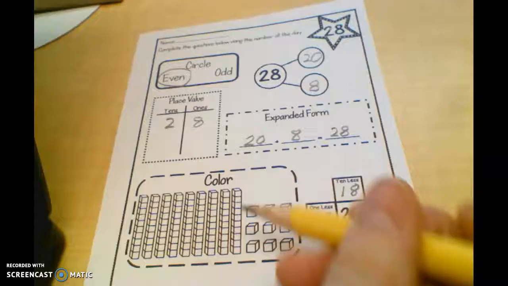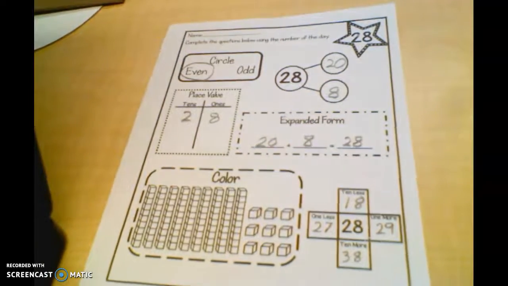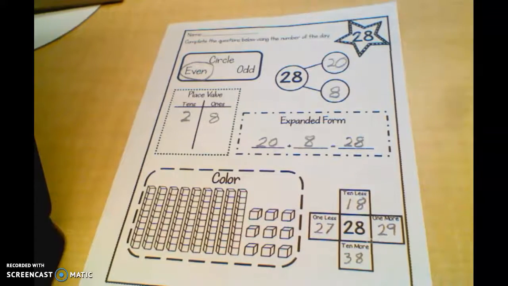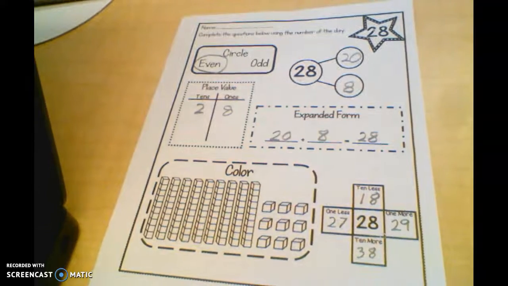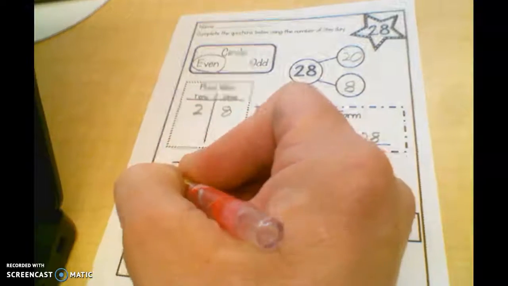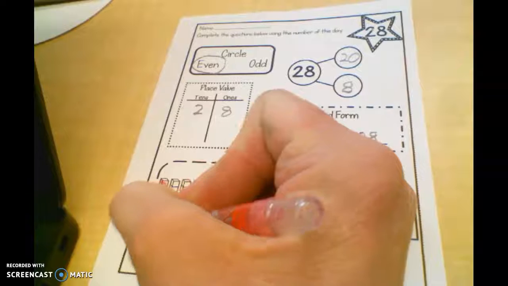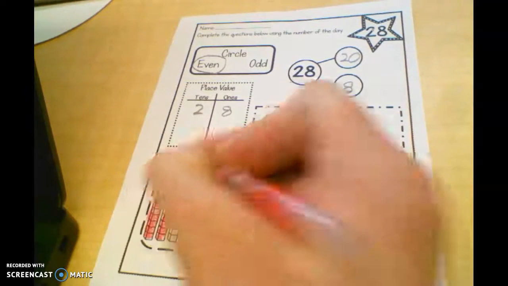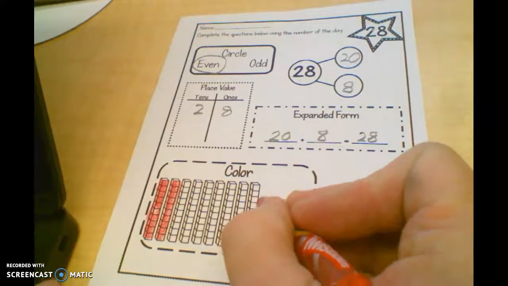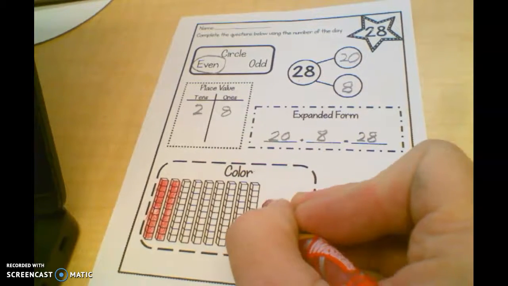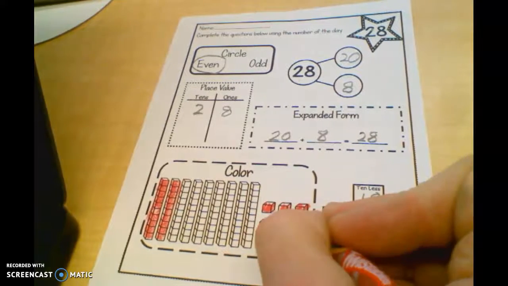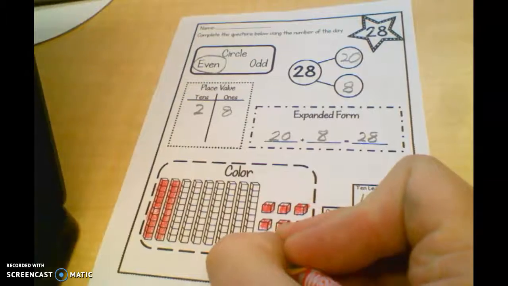All right, then we're going to color. And I like to get out color crayons for this part. So let me go grab some. And we're going to color in 2 groups of 10. So I'm going to go ahead and color 2 towers. And when I color in those 2 towers, that says 20. And now I need to count out 8 cubes. So 1, 2, 3, 4, 5, 6, 7, 8.